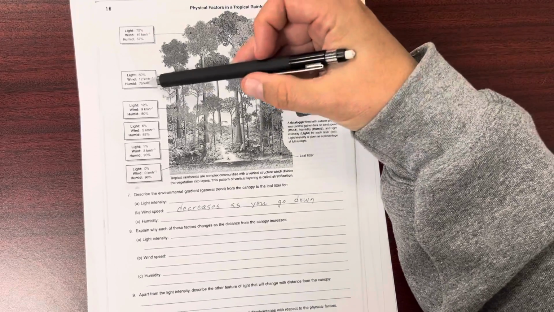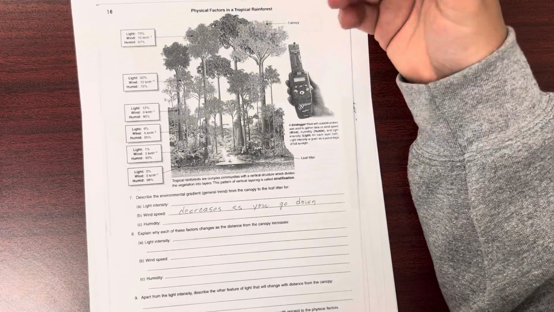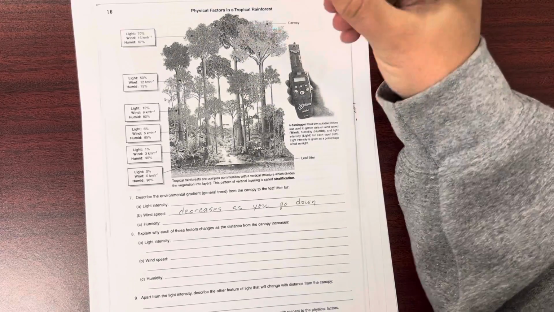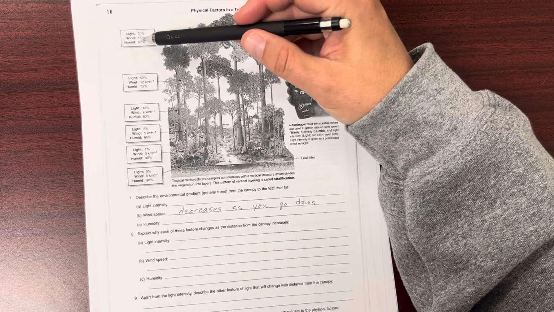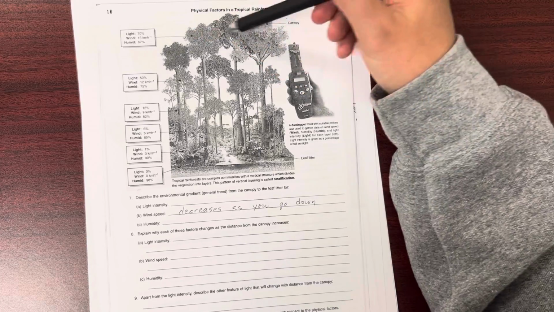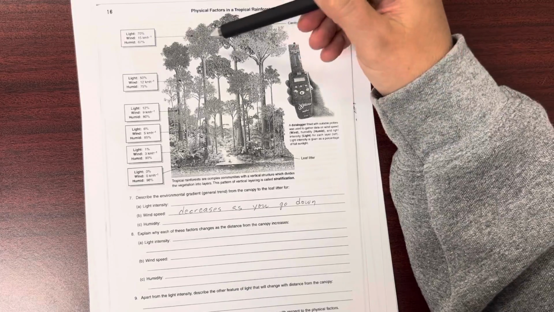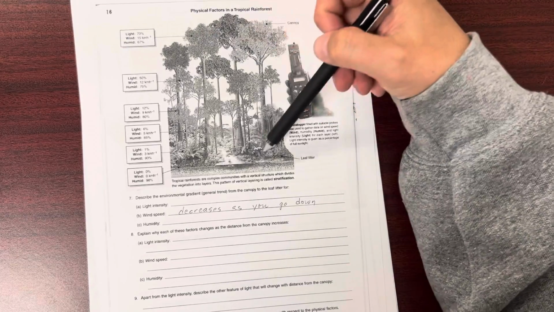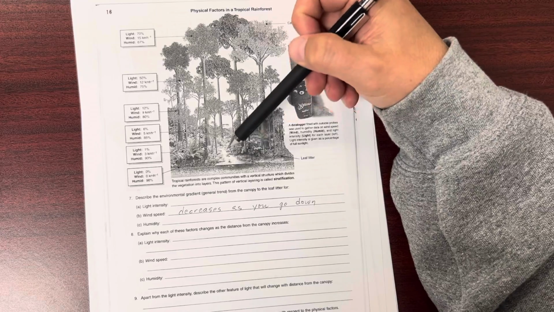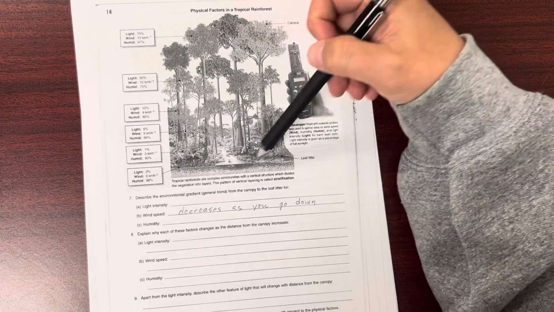And you'll see some other stuff about humidity. Remember, that's how much moisture is in the air. But you can link some of these things too. The amount of wind could be linked to the humidity at higher levels of the forest. Maybe that moist air gets blown away, but down here at the bottom where there's a little river, there's some moisture down there already.